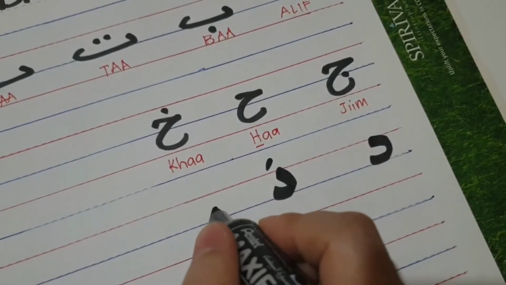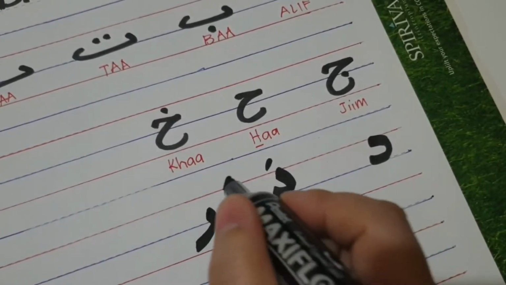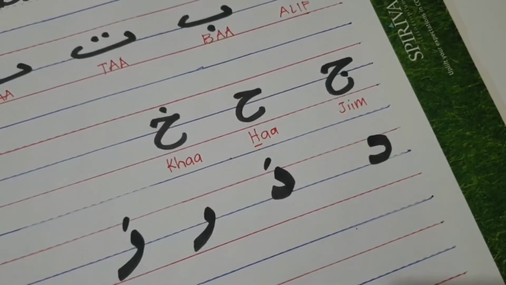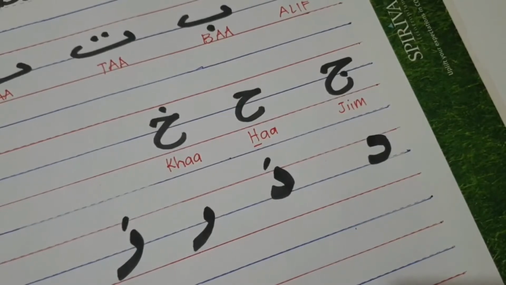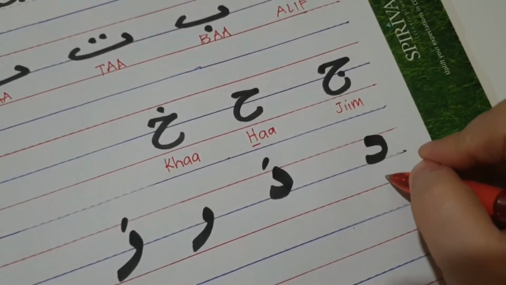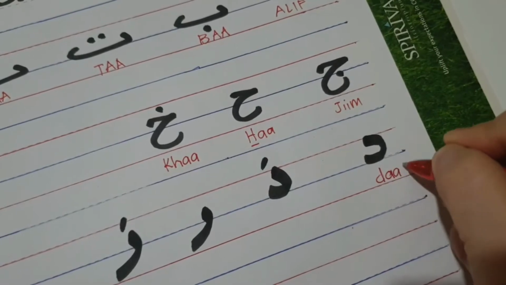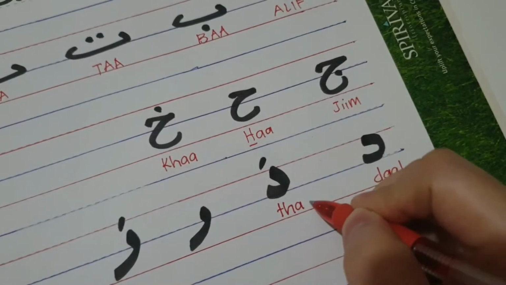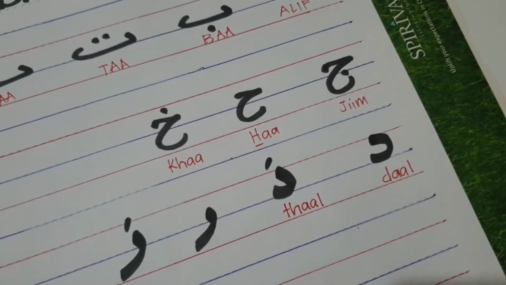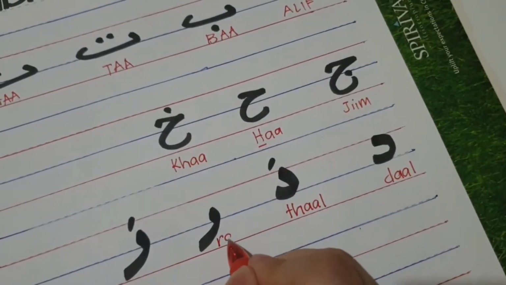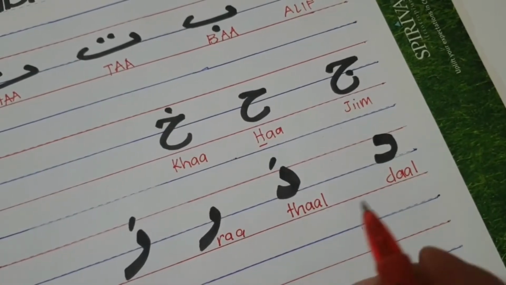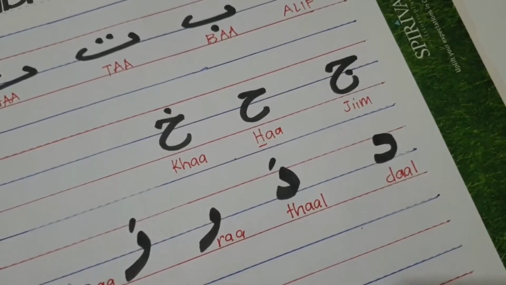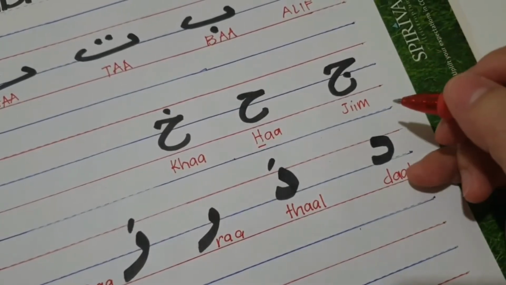Next is ra, but its tail is below the third line, also with the za, and it has a dot on top. This is dal, dhal, ra. The ra and the za, they have the same shape, and the za has a dot on top.